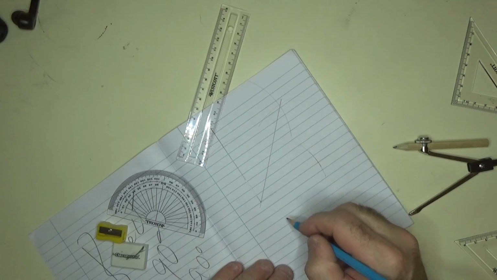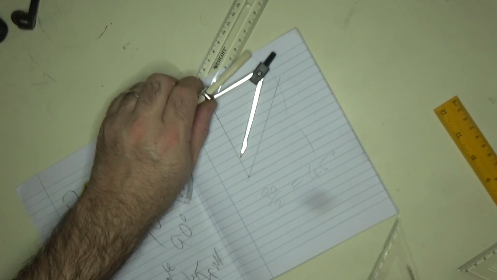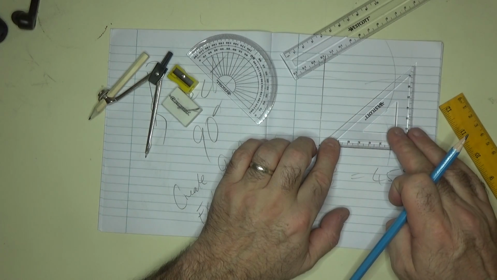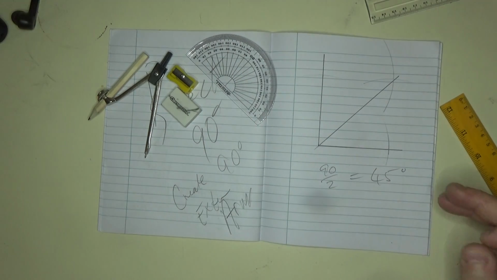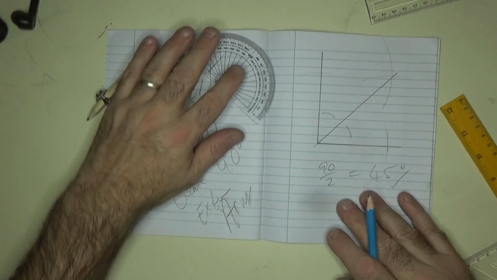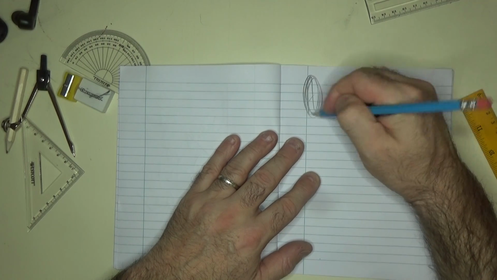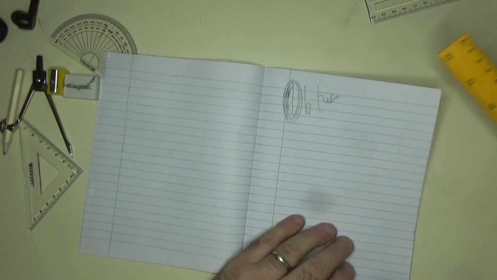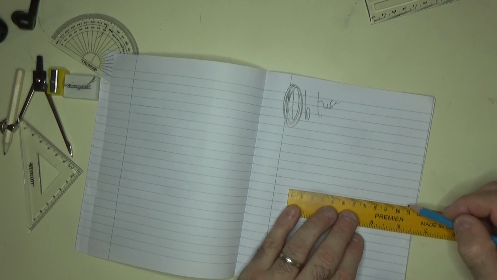Now what is half of 90? 45. How can we verify it? The 45-degree set square. Yes and yes. So that equals that, and we've verified it as successful. Could you do this for an obtuse angle? Yes, you could. So here's really where we want a working line to create an obtuse angle. Let's go down a bit lower.